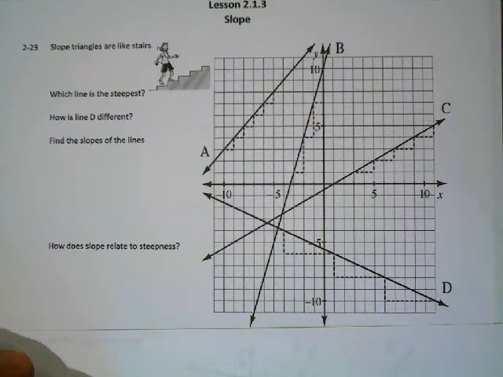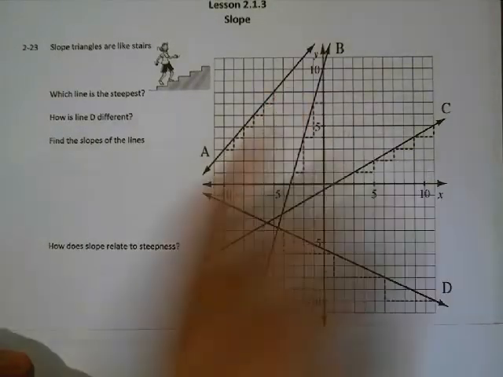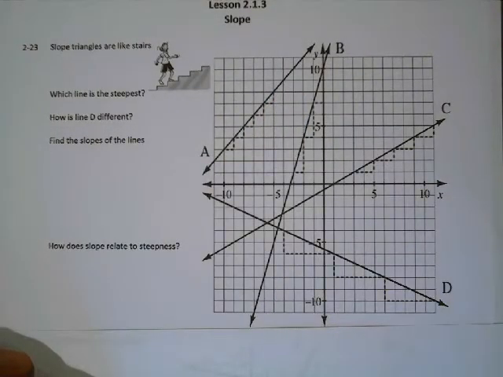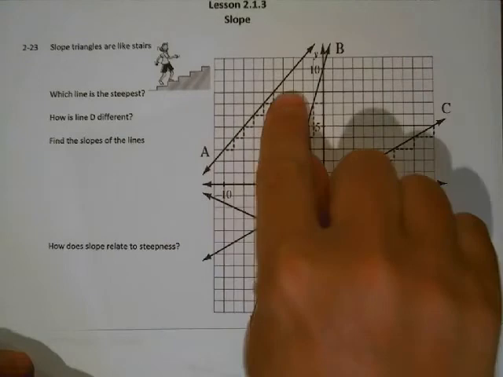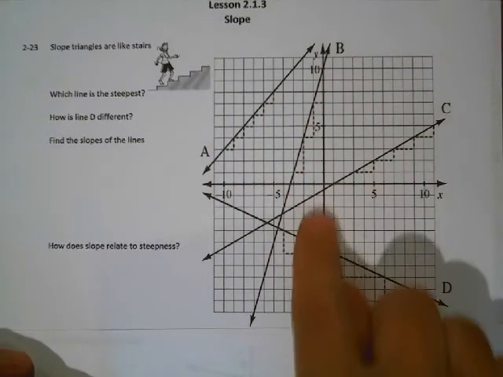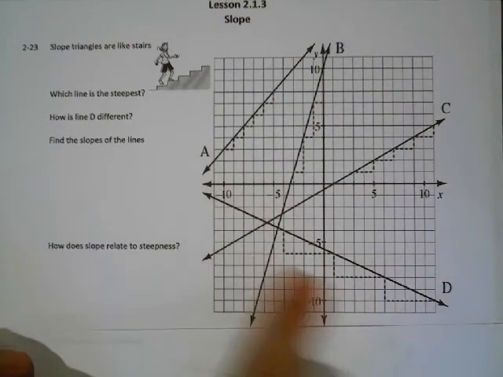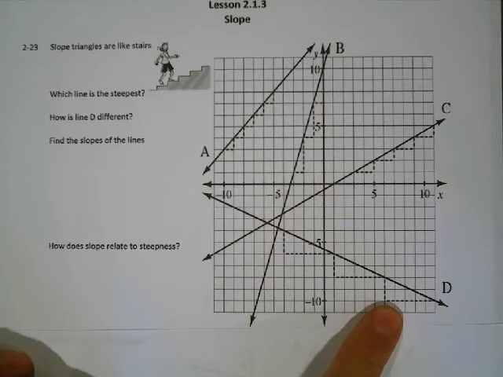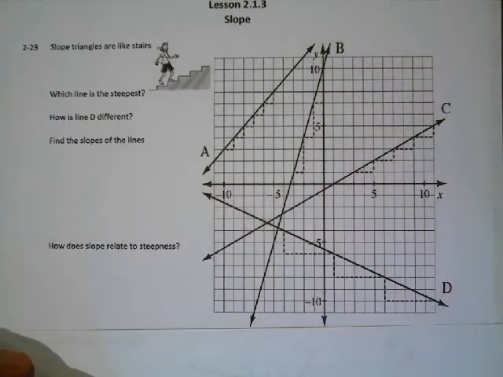So these slope triangles that we're making here are a lot like steps to get from one point to the next point. And we notice that no matter what, since they're lines, all of these slope triangles are equal to each other. Different lines have different slope triangles, but on the same line, they have the same slope triangle.